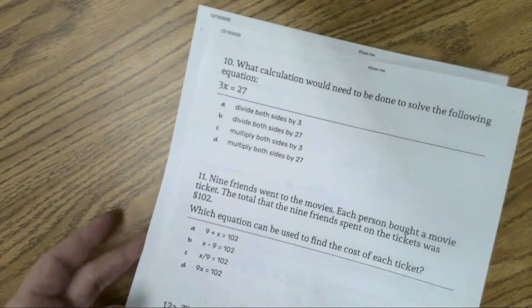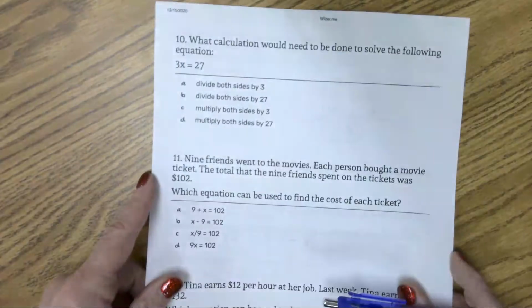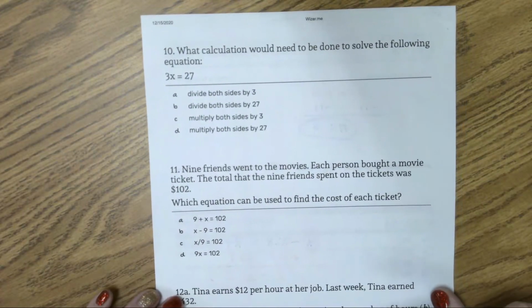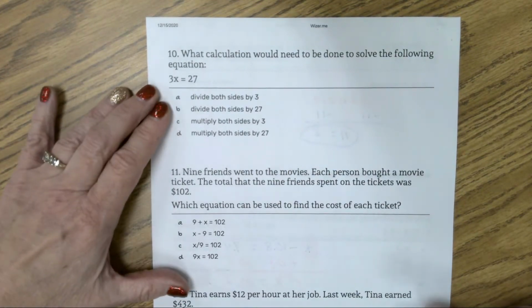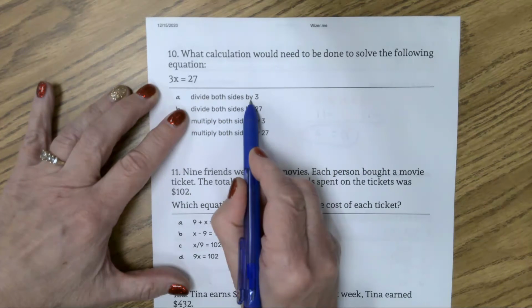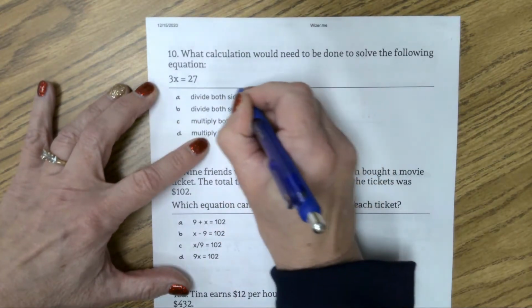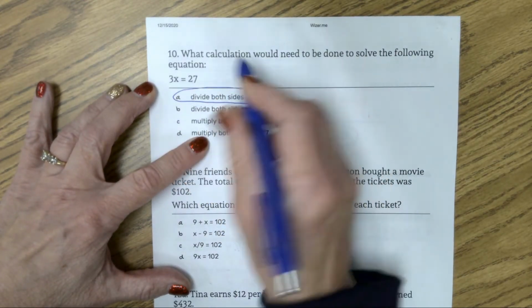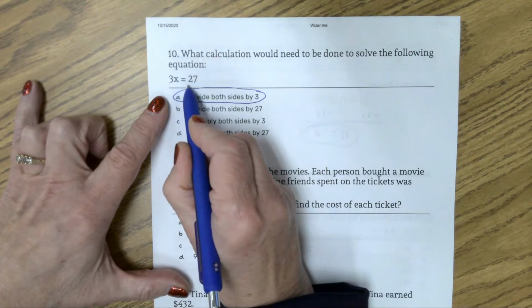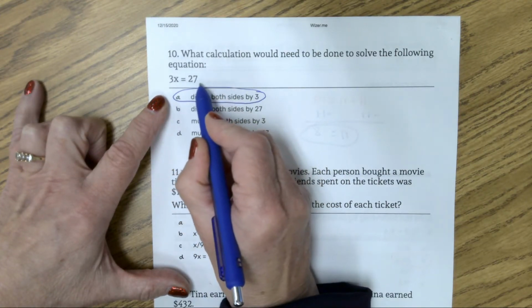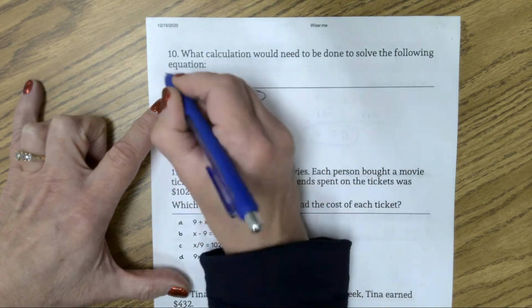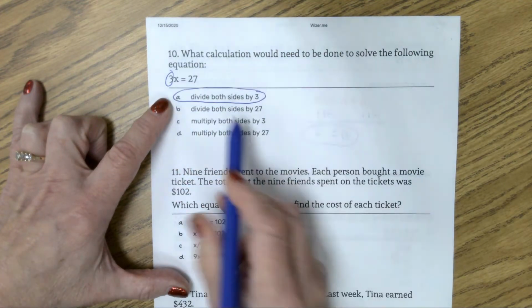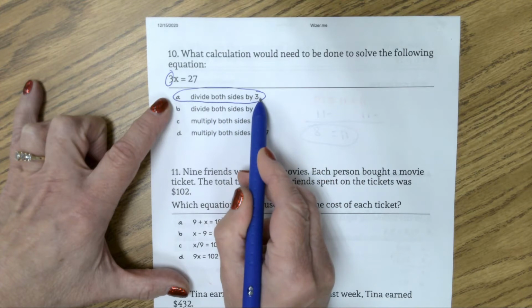In question 10, it says, what calculation would need to be done to solve the following equation? Do you divide both sides by 3? That's actually the right one, because this says 3 times x equals 27. What will undo multiplication? Division. And you want to get rid of the 3. So you divide both sides by 3.